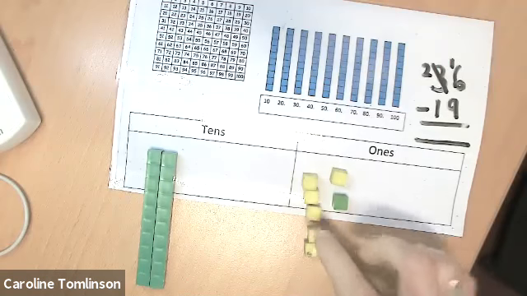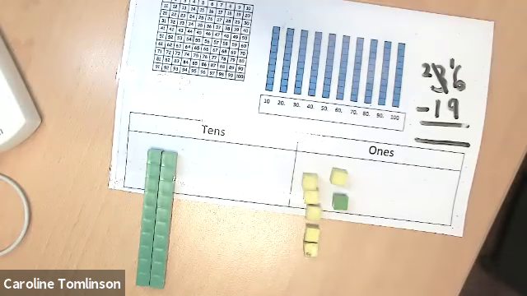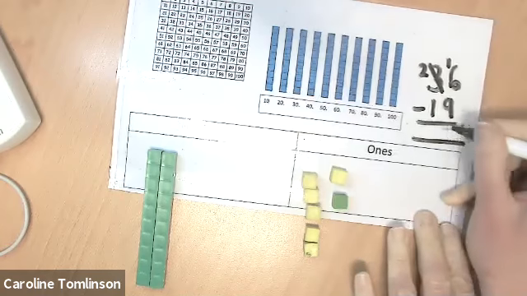And again, we want to encourage our children to not count those numbers, but to recognise that it's 5 and 2 more, so that it's 7. 16 take away 9 is 7.